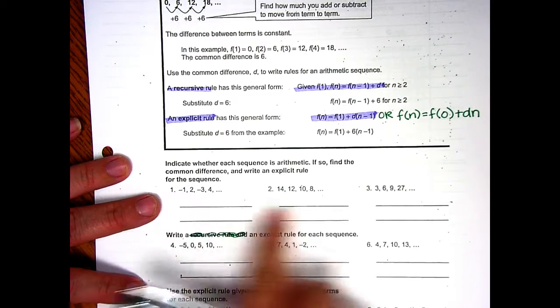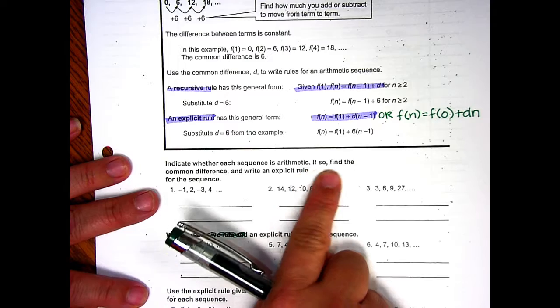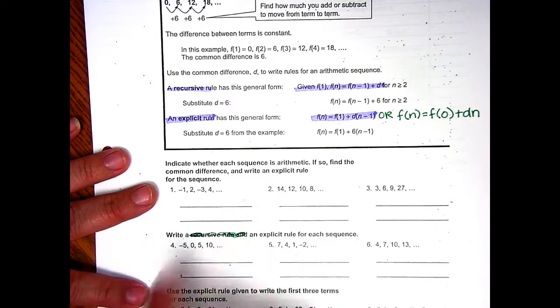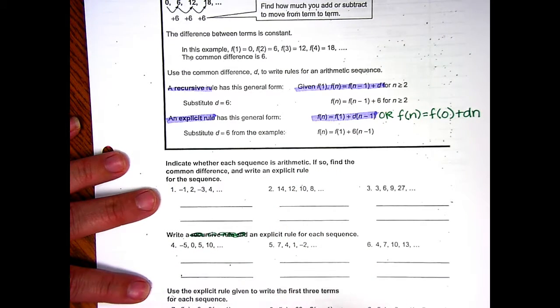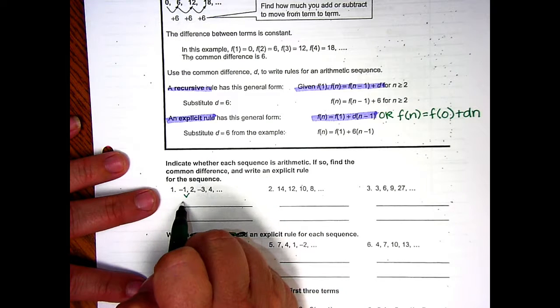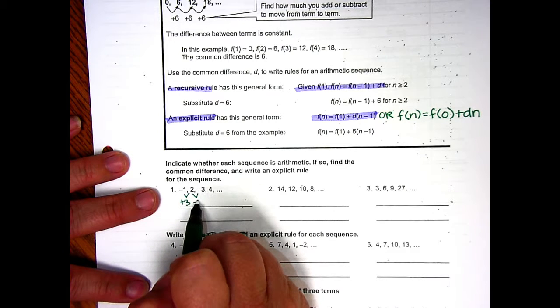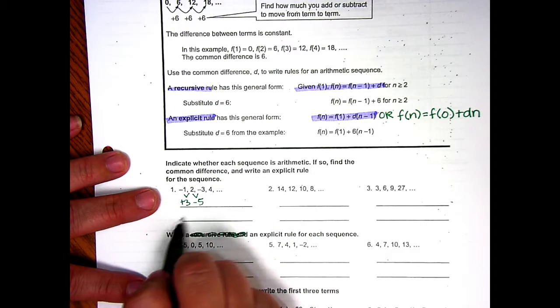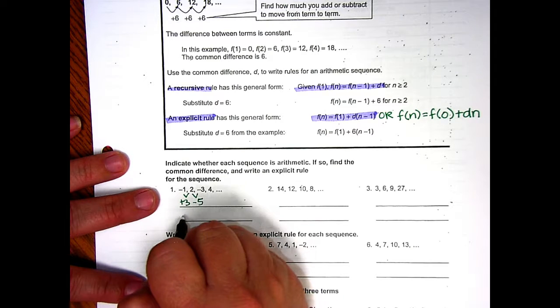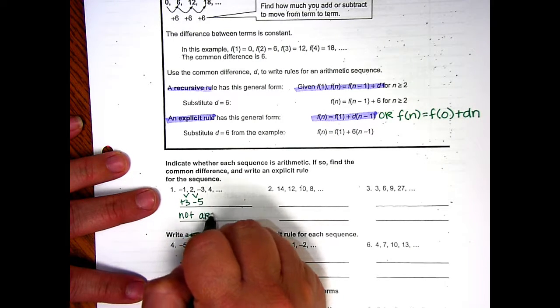Okay, on examples 1 through 3, it says indicate whether each sequence is arithmetic. If so, find the common difference and write an explicit rule for the sequence. So on number 1, between -1 and 2, it's plus 3. And between 2 and -3, it's minus 5. Because those are not the same, we can stop there, and we know that this is not arithmetic.